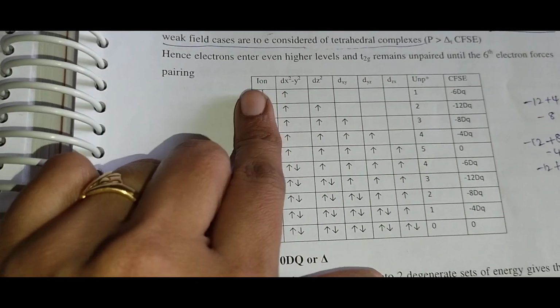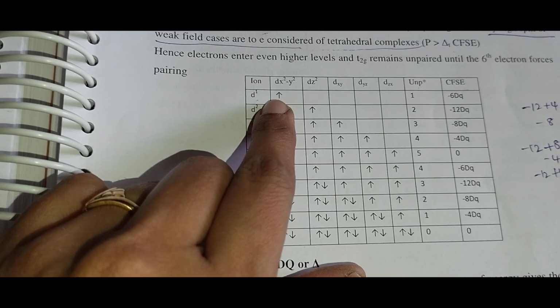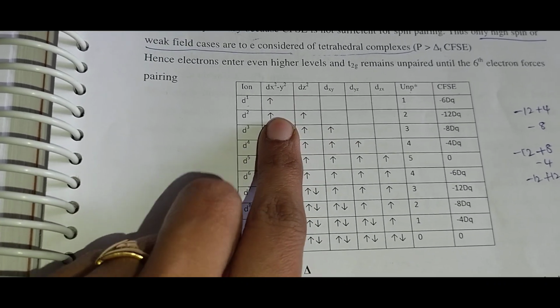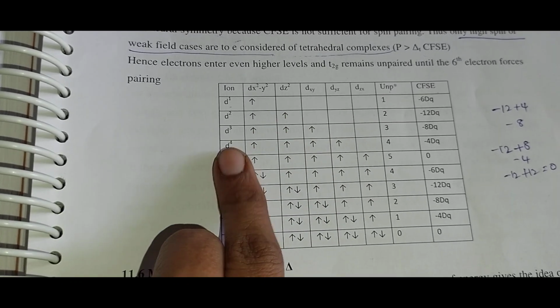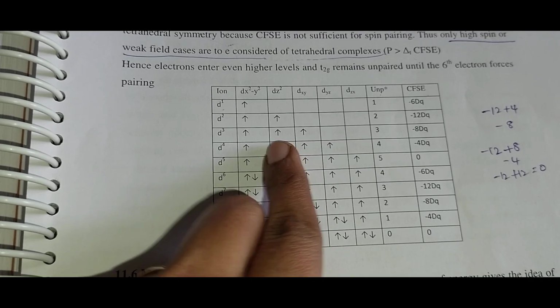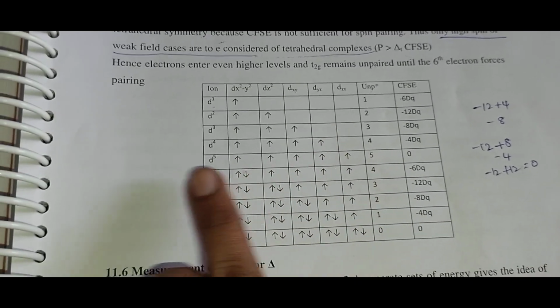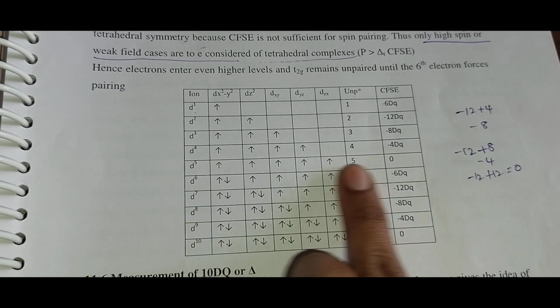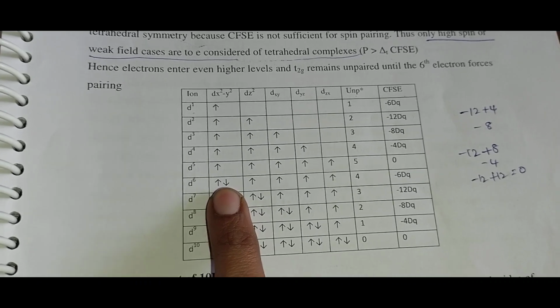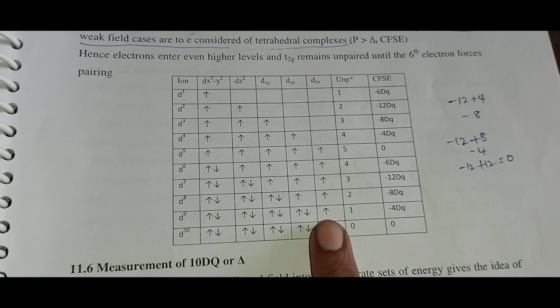So we will see first when one electron enters dx square minus y square. When 2 are there, again dx square minus y square, dz square. When 3 are there, again the filling starts with dx square minus y square, dz square, dxy. Again 4, again it will fill 1, 1 here. And when it is 5, completely filled. So up to 5, and pairing starts: d6 pairing started here, d7, d8 pairing started here, d9, d10. So now we'll see the energy.